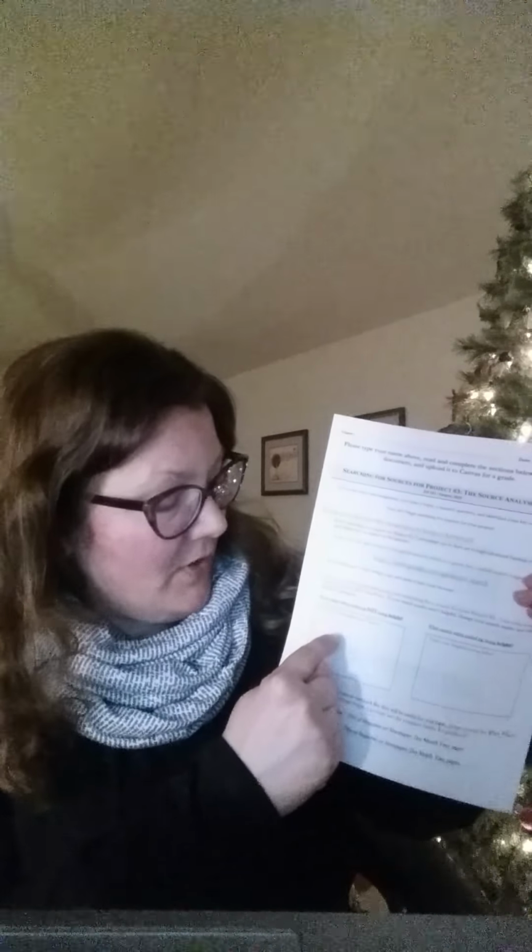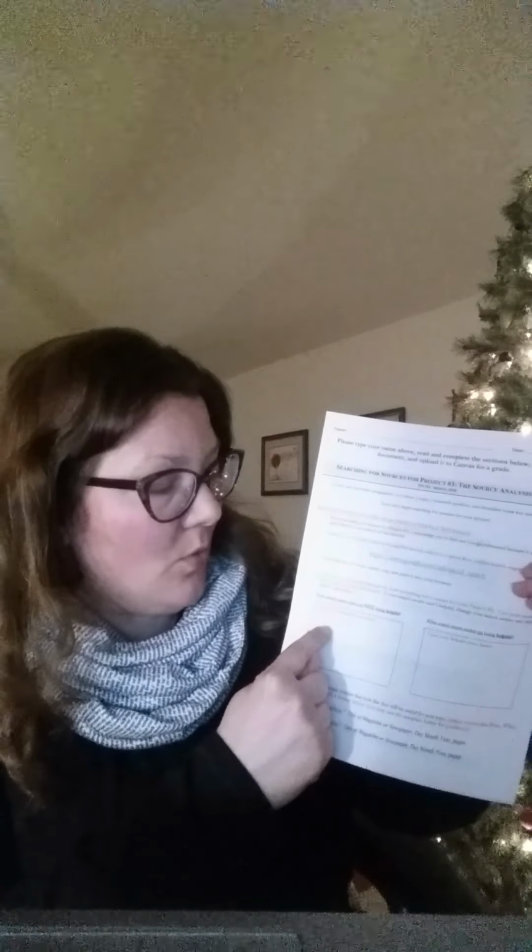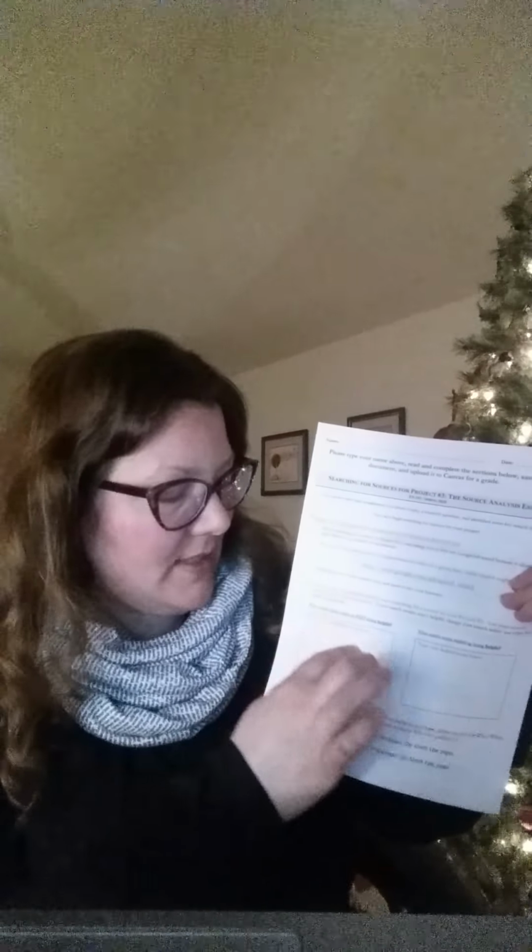Once you find two sources that are relevant to your topic, I want you to think about these text boxes on the first page. In the first text box, I ask you, what search terms did you use that ended up not being helpful at all? And I would like you to type the words that were not helpful to you in the search box.